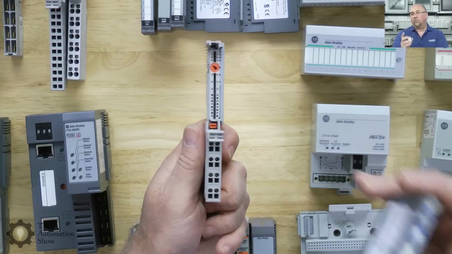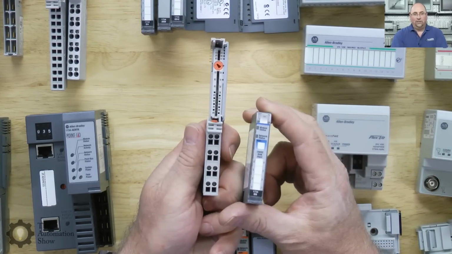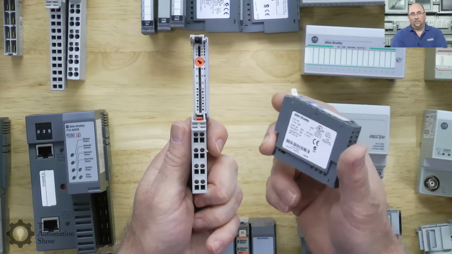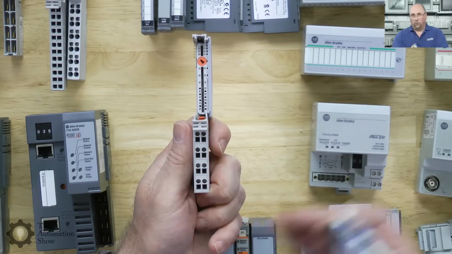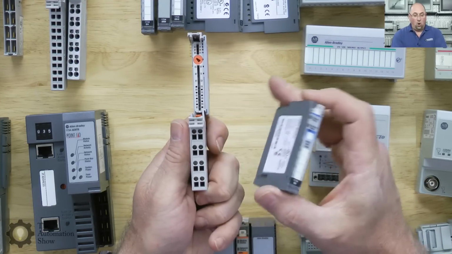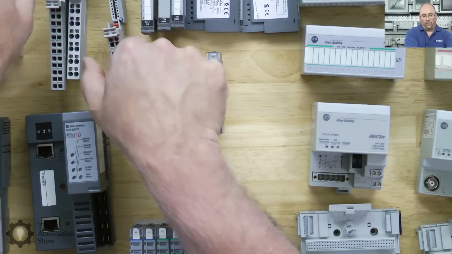Well, what if you're using 3-wire devices, right? Where do you put the other 2 wires? So in that case, you're going to need another terminal block with terminals on it to land those other 2 wires. Or you could buy, I think they're kind of expensive for what you get.